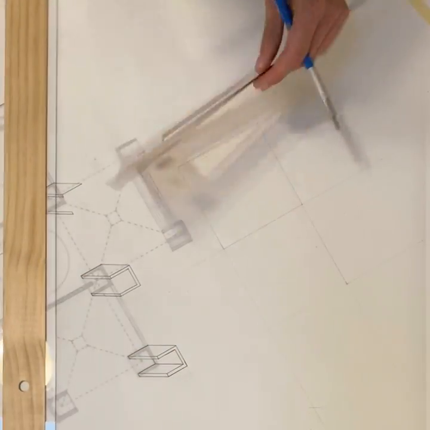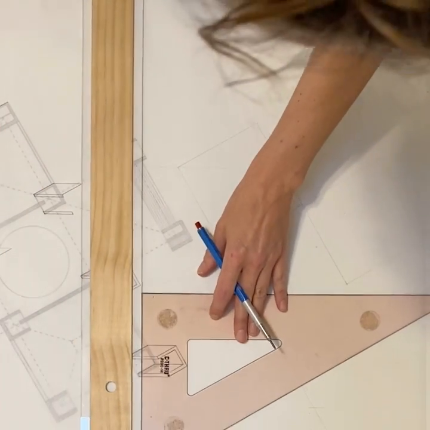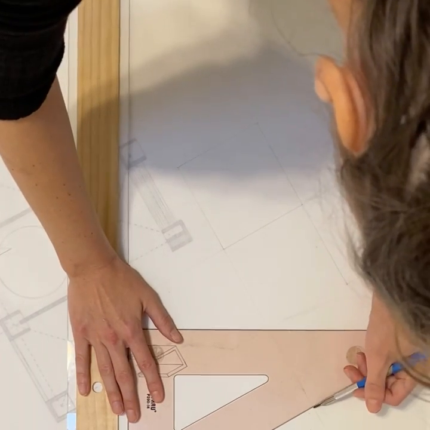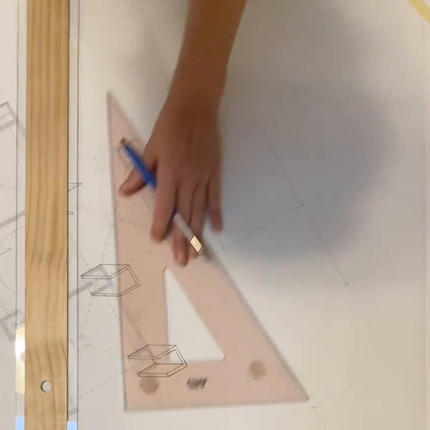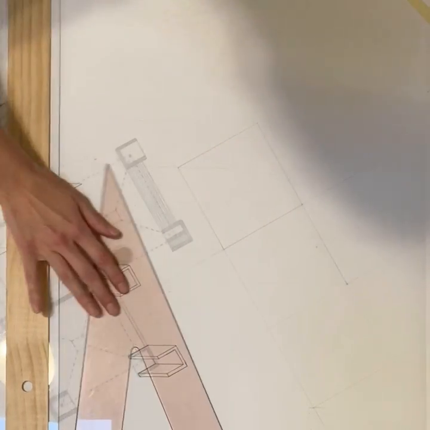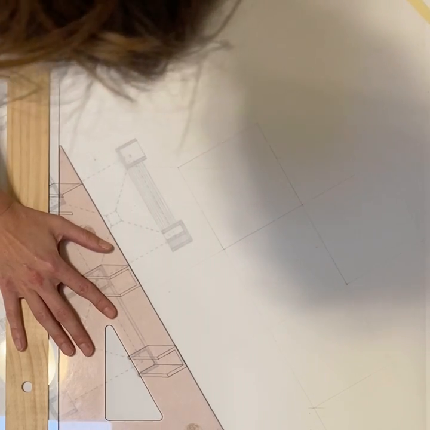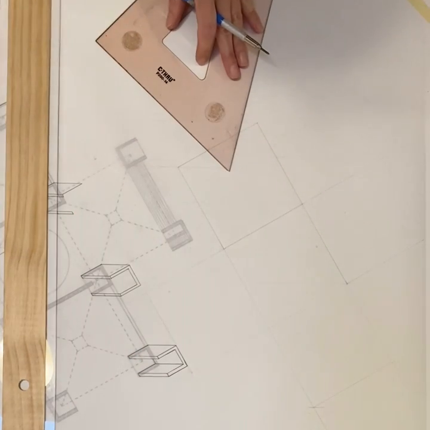And then I can go back to my 60-degree angle for this one. And my 30 degrees for this one. It's going to be just above. All right.